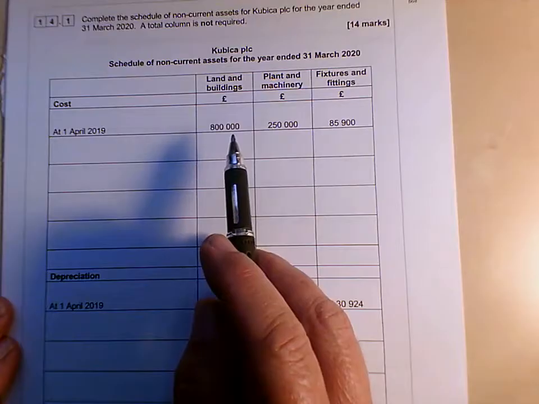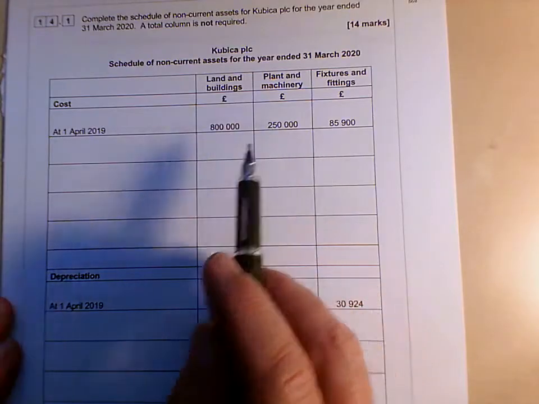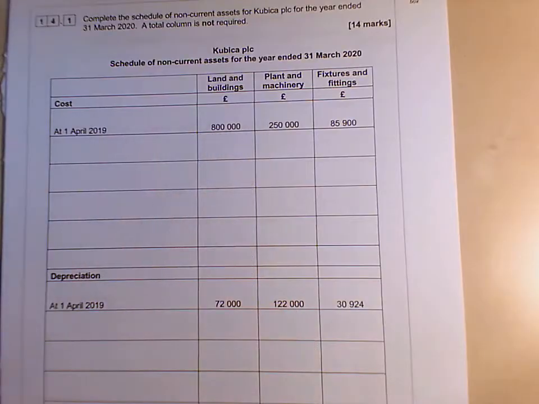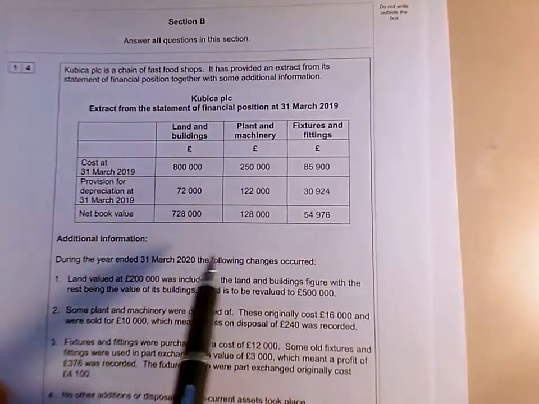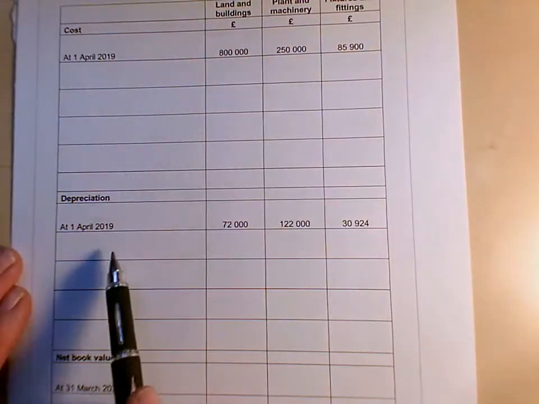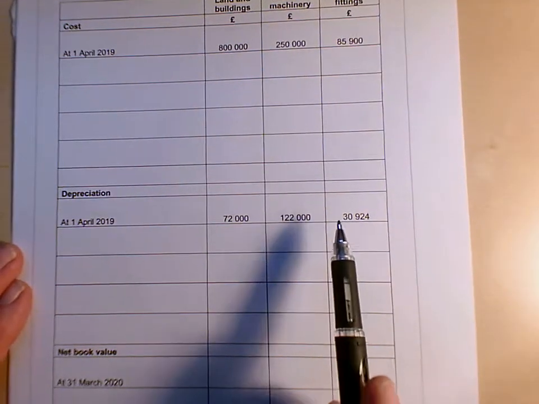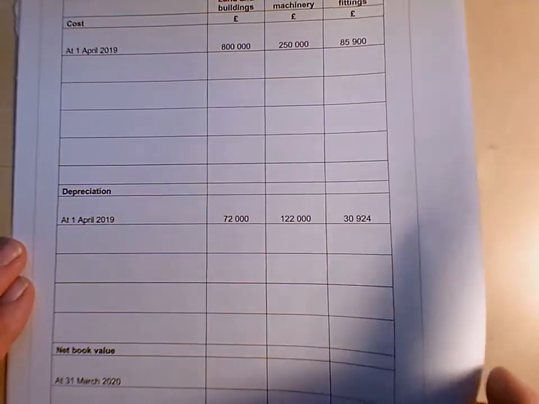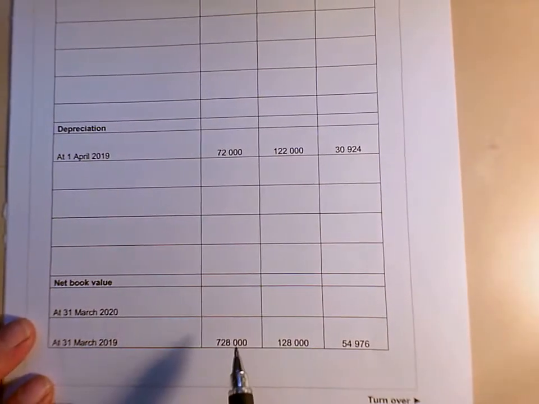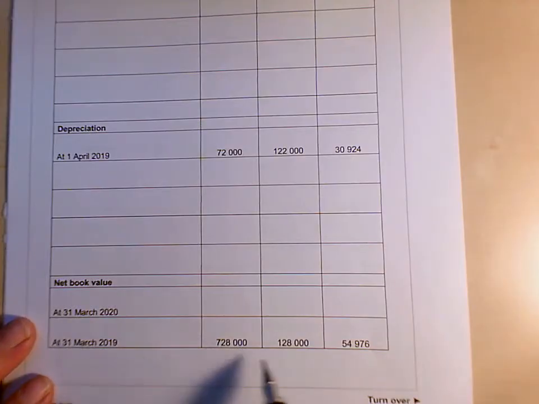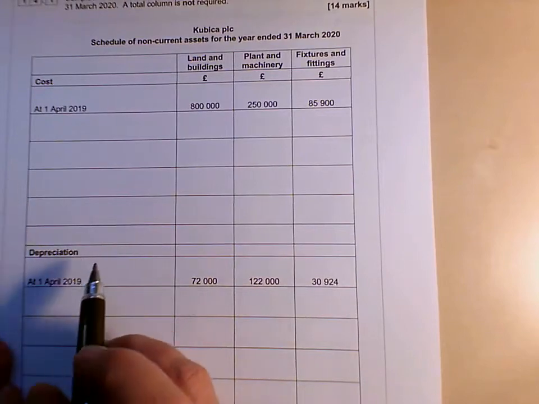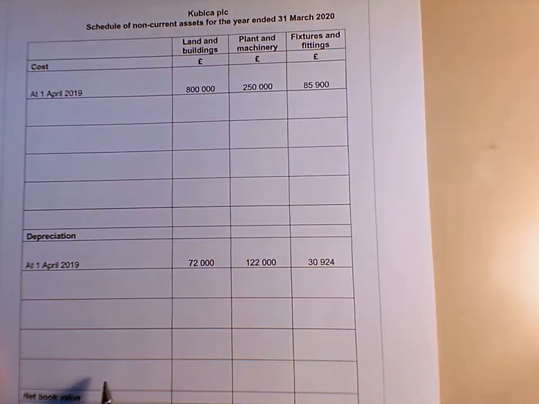And they've actually been super kind and given us the opening balances. So they've transferred the figures straight from the schedule from last year. So we've got the opening balance for the cost, the opening balance for the provision for depreciation, and then last year's net book value for comparative figures. So what we've got to do then is explain what's happened in non-current assets during that year.